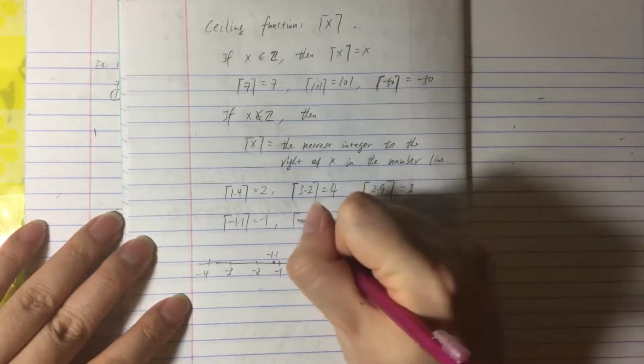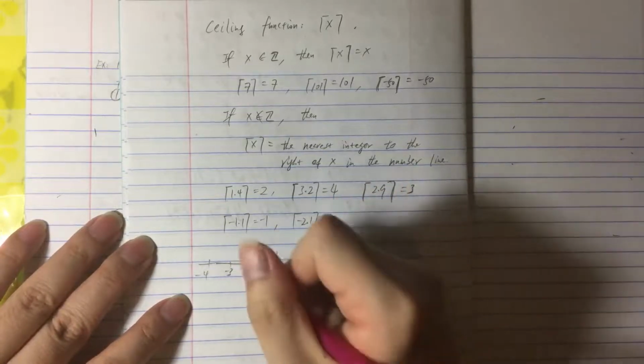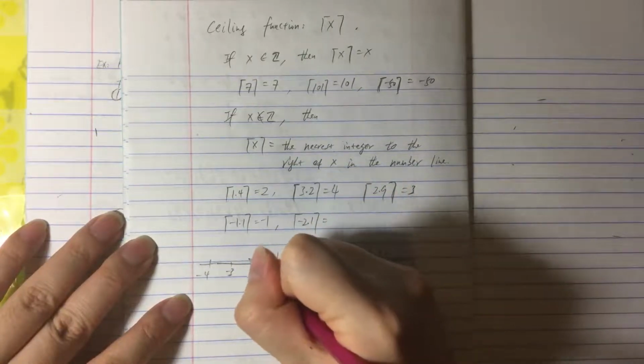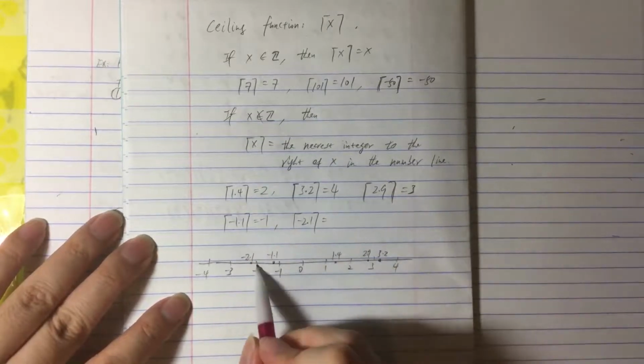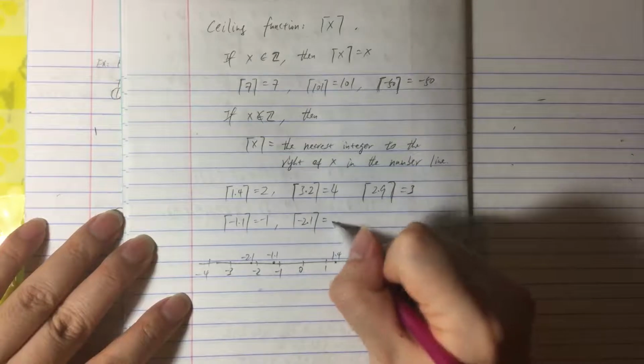How about ceiling function of negative 2.1? Negative 2.1 is somewhere here, between negative 2 and negative 3. Round to the nearest whole number to the right. That's negative 2.